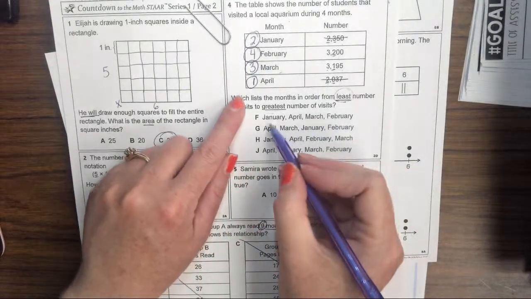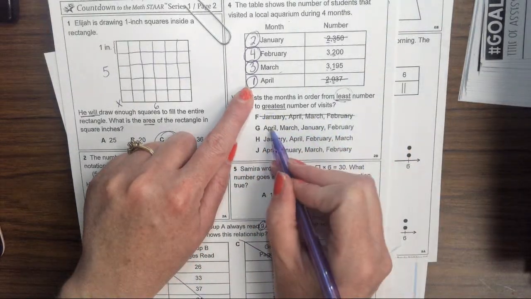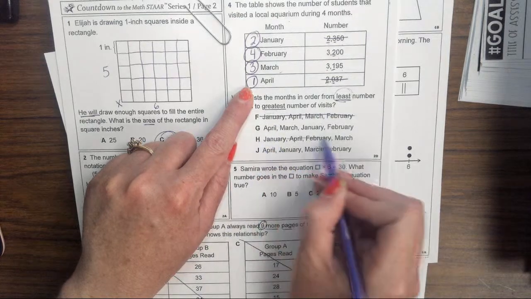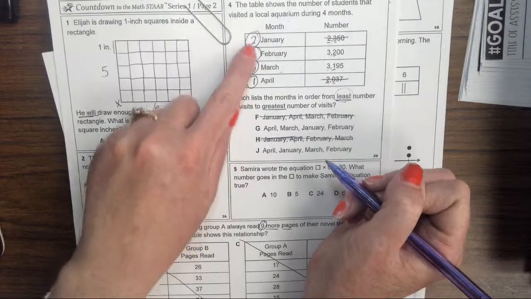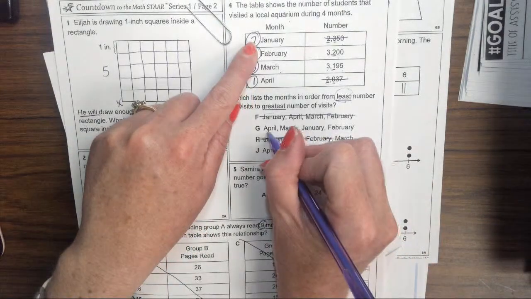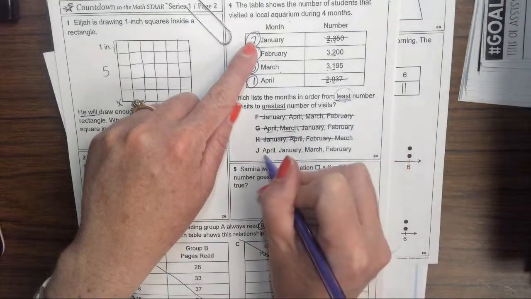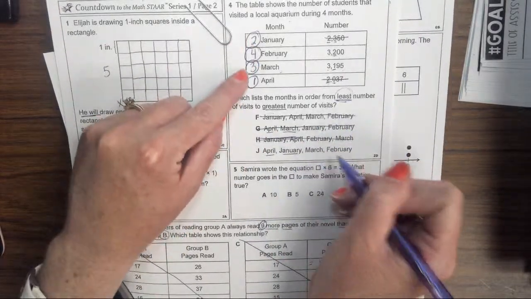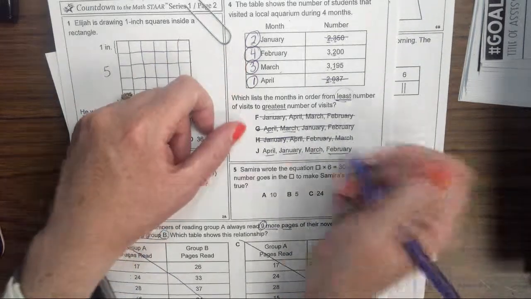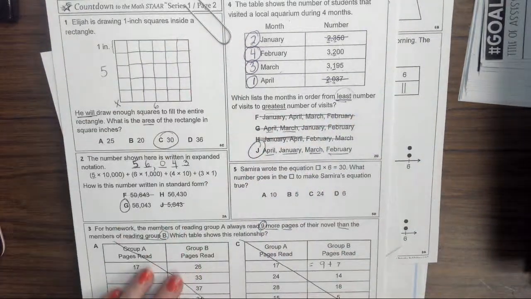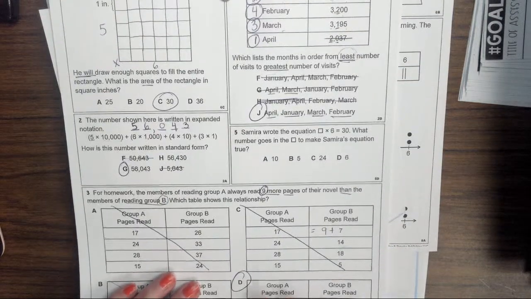So I need to find a list that starts with April. Can't be this one. April. January. Can't be that one. April. Okay. The next one should be January. April. March. Uh-oh. April. January. Then March. And last February. Answer choice J.